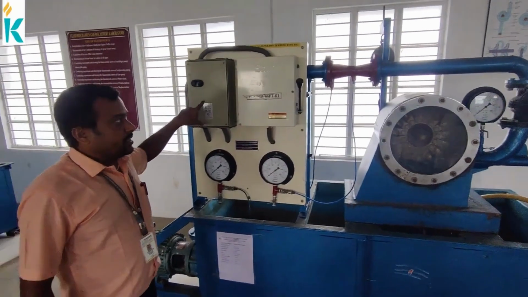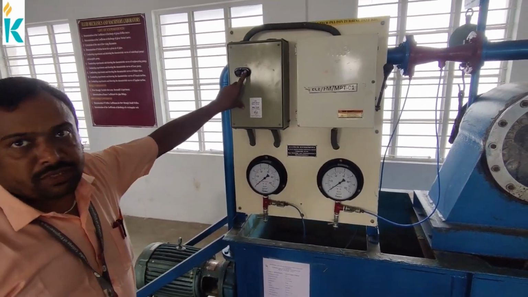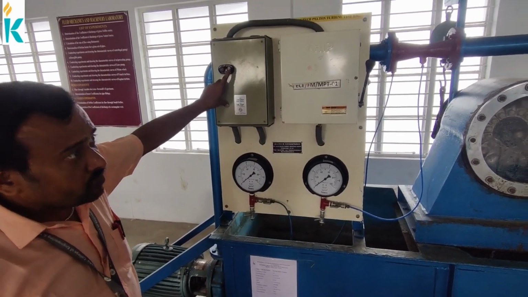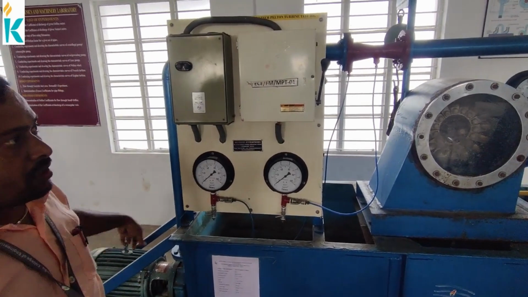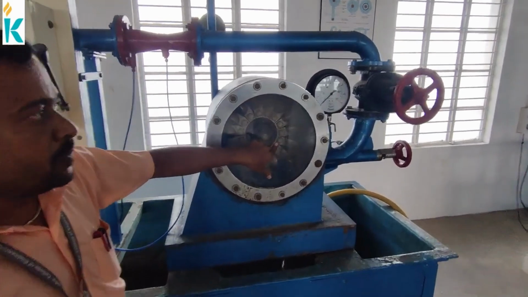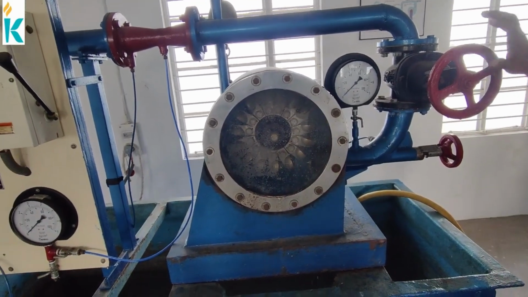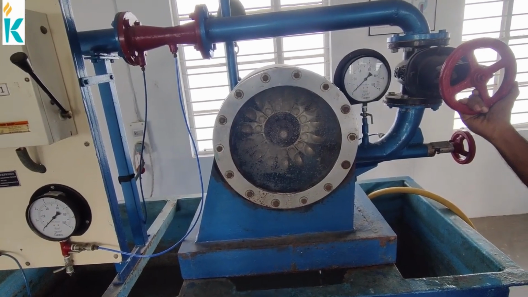Okay, so this is the Pelton wheel. How to operate this Pelton wheel? First of all, switch on the machine. Then the motor is on. The discharge wheel is connected with the Pelton wheel inlet. This Pelton wheel inlet controls the inlet discharge. This is gate one. Gate one opens anti-clockwise and closes clockwise.